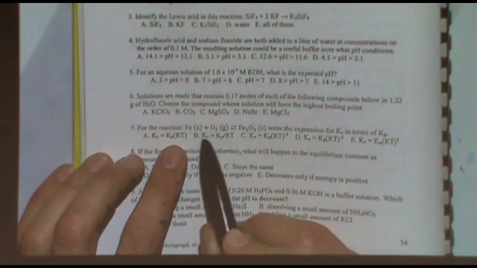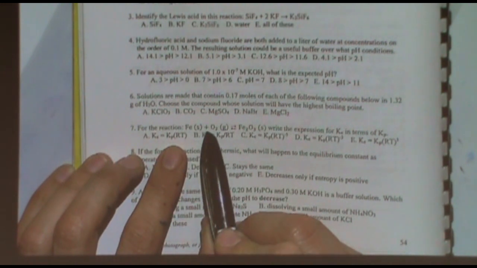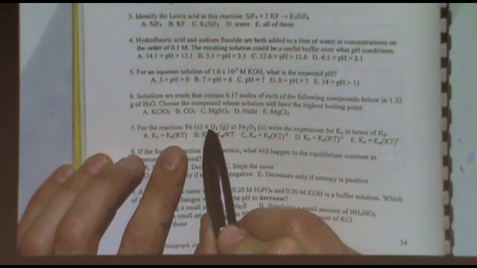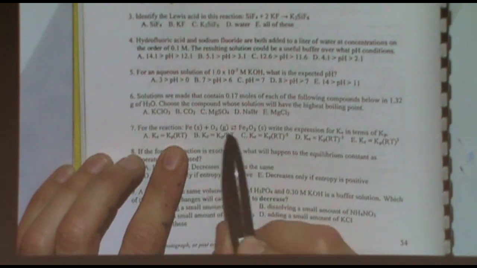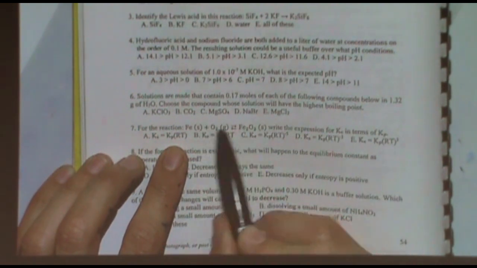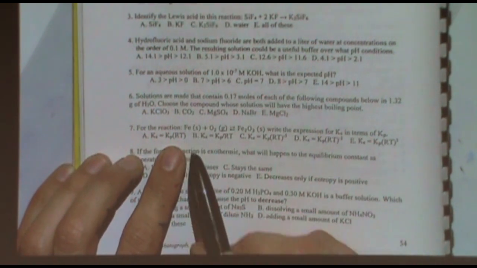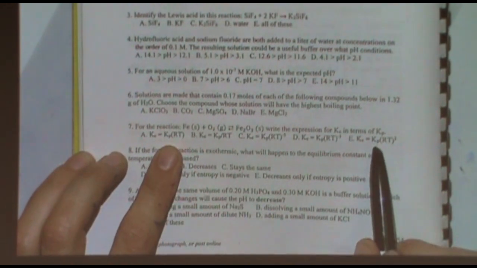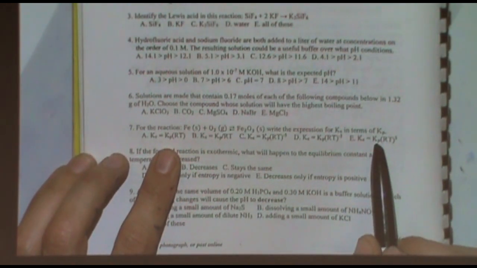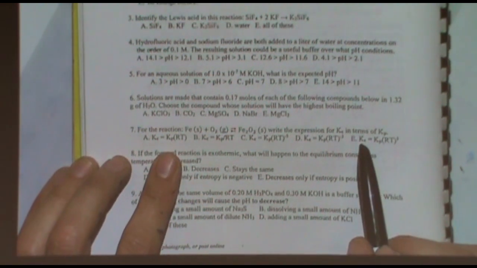Let's see. You balanced this, I assume. And did you get a 3 here? Okay, that's good. And so you go products minus reactants, 0 minus 3. Oh, I see what you mean. But that's for Kp. And then you have to invert it to solve for Kc.